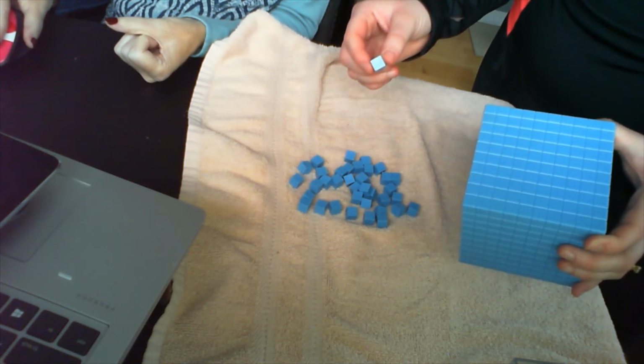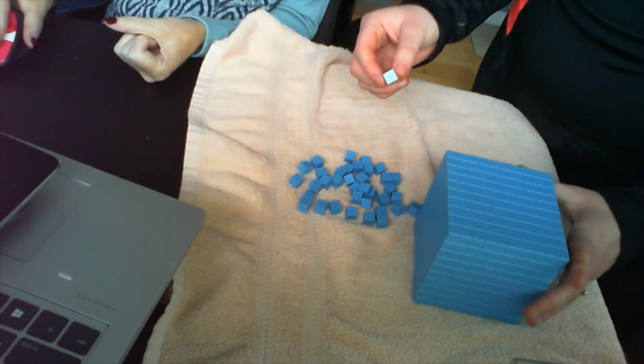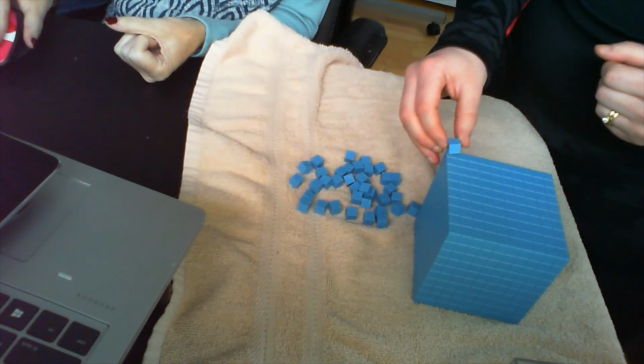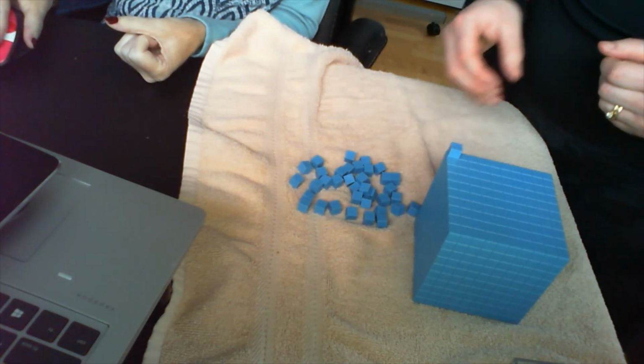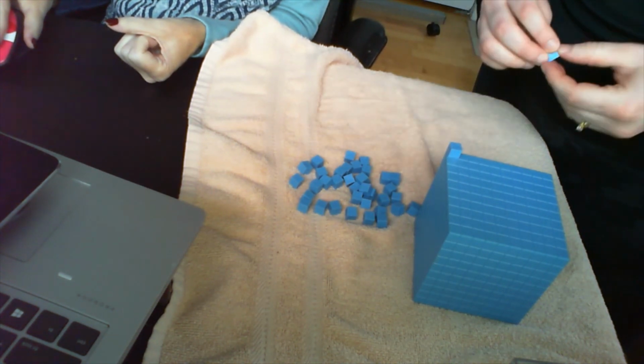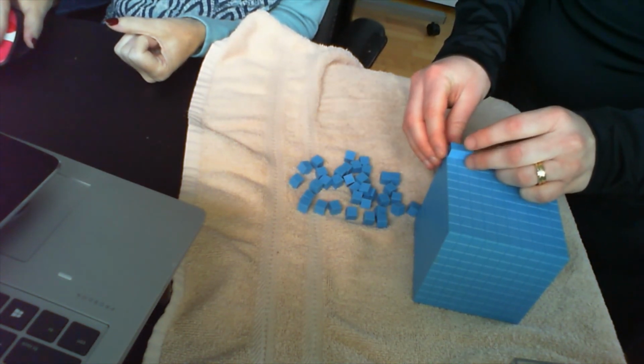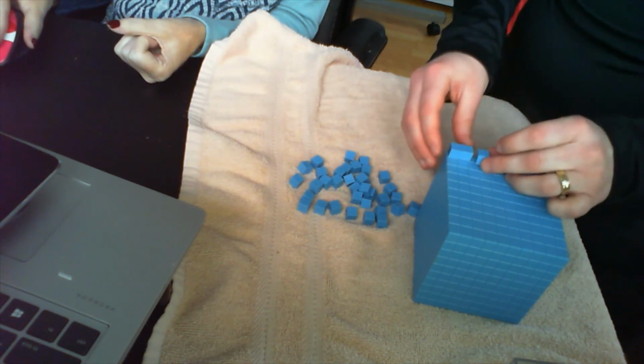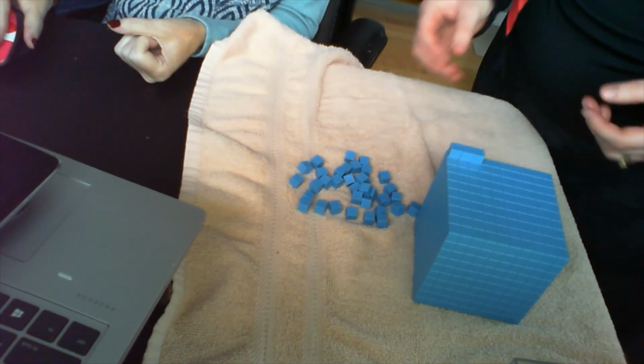Okay, and the little cube, which is a centimeter cubed, is in fact equal to, that's cool, a good way to demonstrate it, that would be the grand total of one milliliter. So if you had 1,000 of those little cubes, 1,000 milliliters equals a liter.